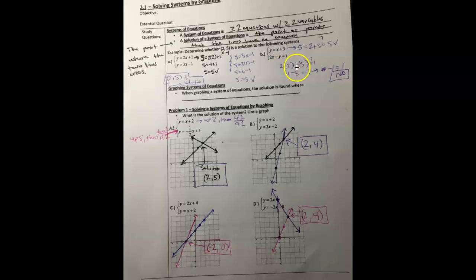Now I'm using the same point in this equation, same thing, substitute 2 for x and 5 for y into the first equation, and then into the second equation. You can see it actually worked in the first equation, it came out true, but then in the second equation it came out to -1 equals 1, which is not true, so the second one, (2, 5), is not a solution of this system.